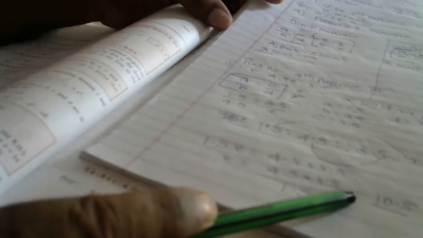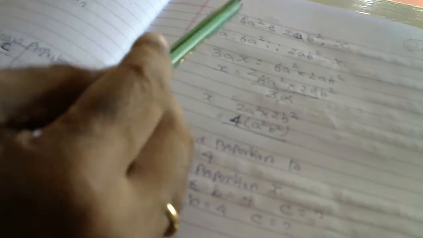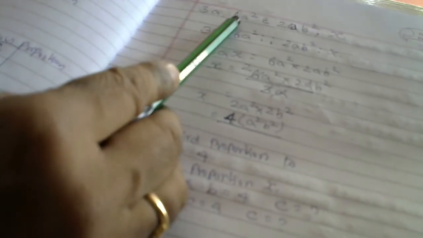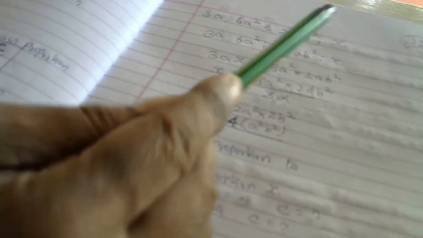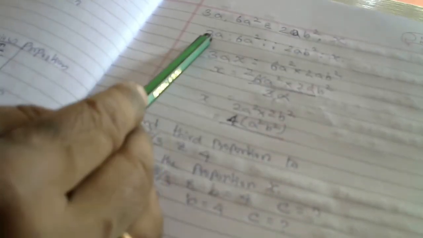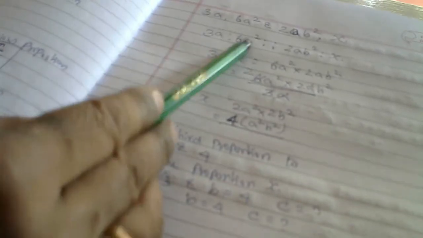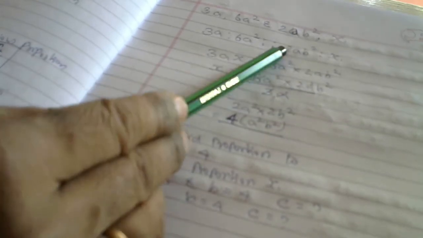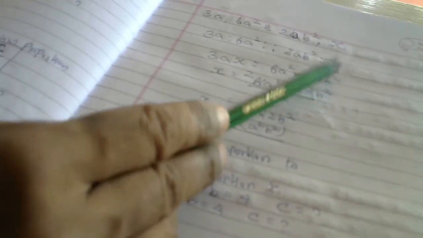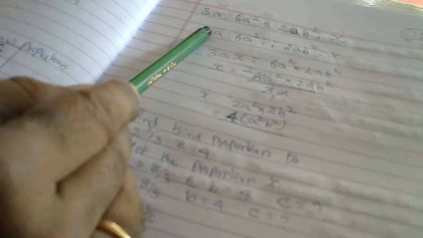Alright, clear with this? Now let's look at the other question. It says 3a square, 6a square and 2ab square, find the fourth proportion. Very good. Now I can write it in this way: 3a square is to 6a square as 2ab square is to x. Now I need to multiply the extremes. When I am multiplying the extremes, what is extreme? The extreme terms.